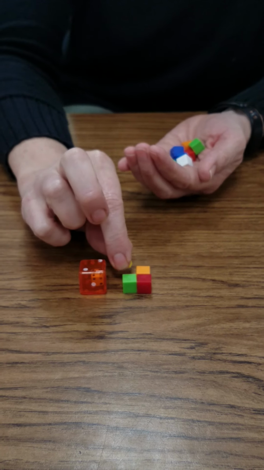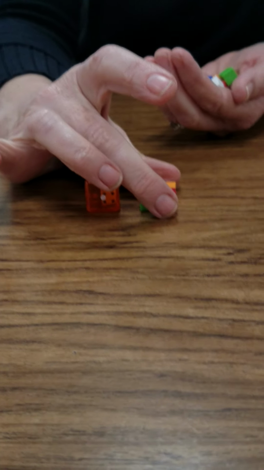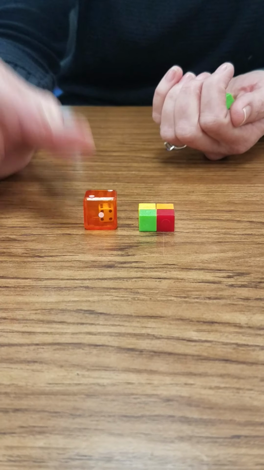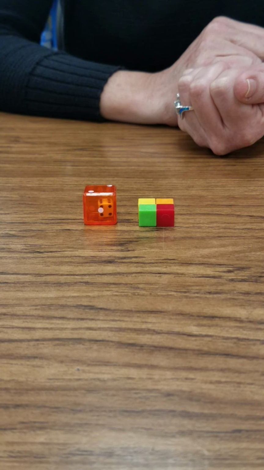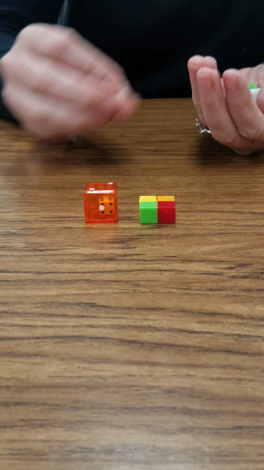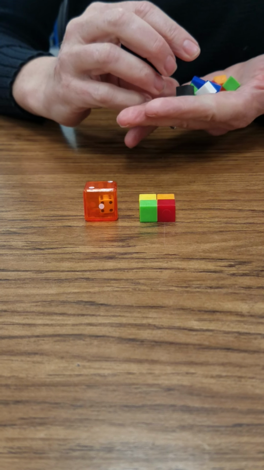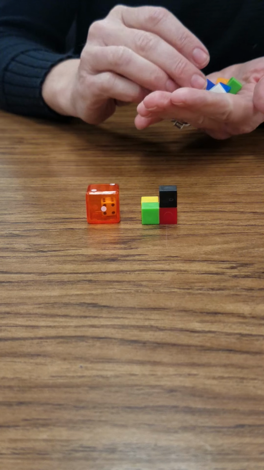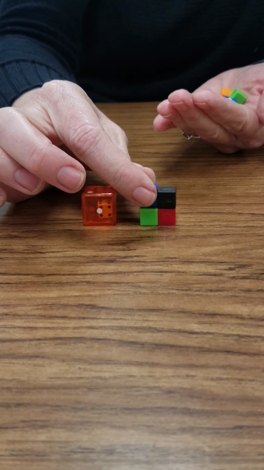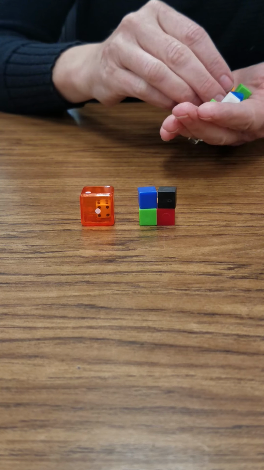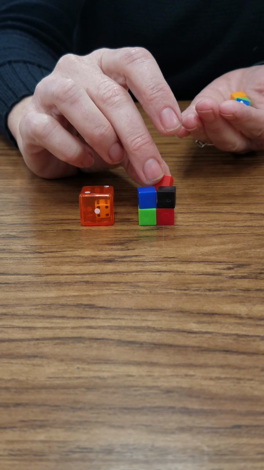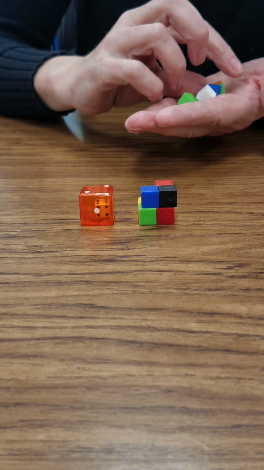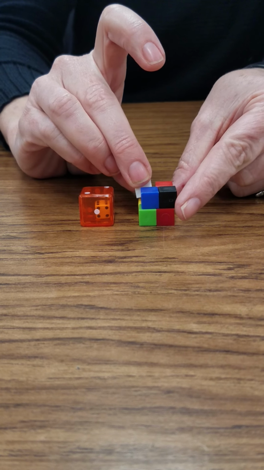And what do you notice? Is that going to make a whole unit cube? Okay, it actually doesn't, does it? It makes half of one layer of a whole unit cube. So if we're talking about half-inch unit cubes, it actually takes 8 half-inch unit cubes to make a whole 1-inch cube. And that's going to be important to remember as you do your lesson today.